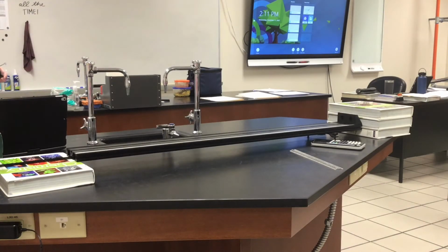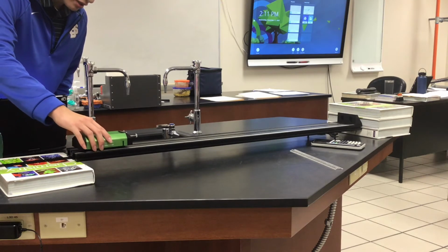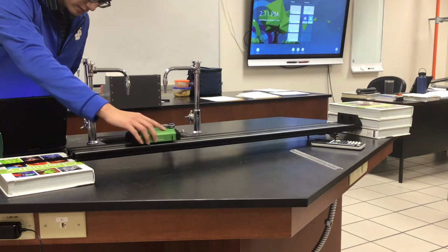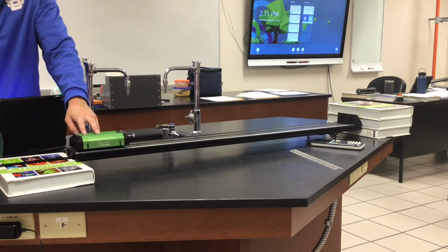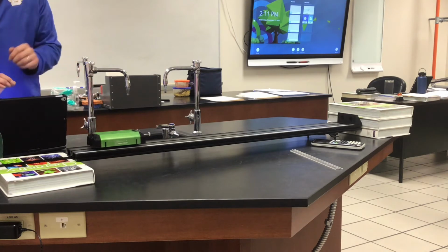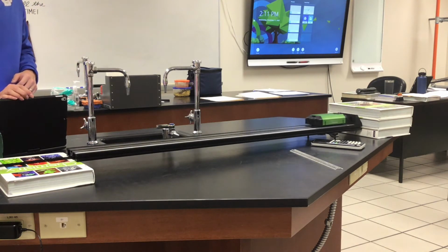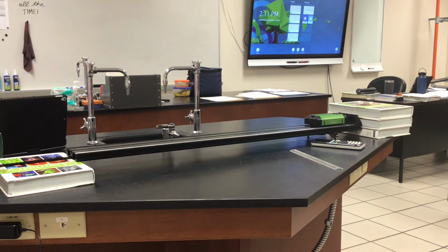Here is the demonstration. First, I need to put the motion cart on the ramp and make sure it can go back and forth freely. Then I'll move it to close to the 1 centimeter mark. Then hit collect and then release the cart. As soon as the cart hits the end of the ramp, I click stop.